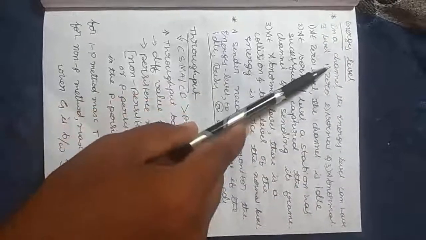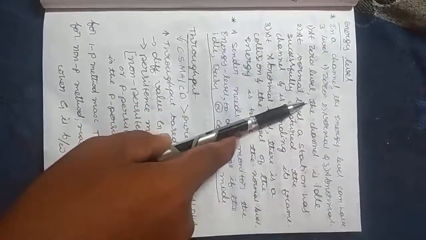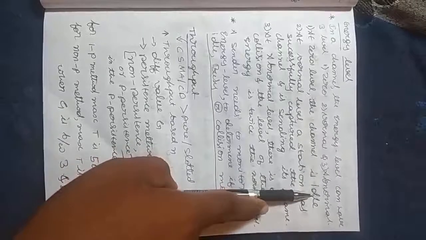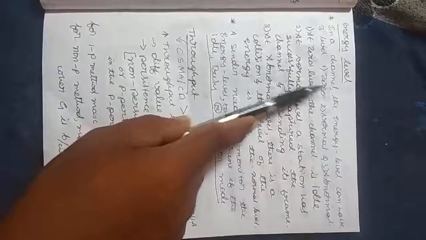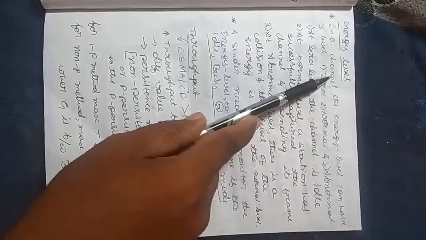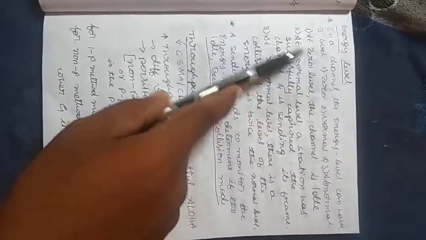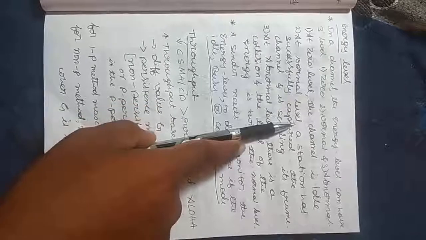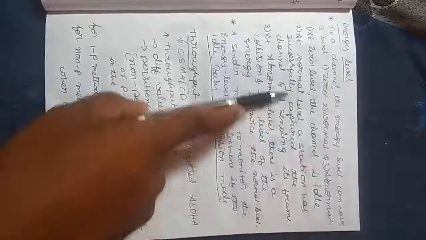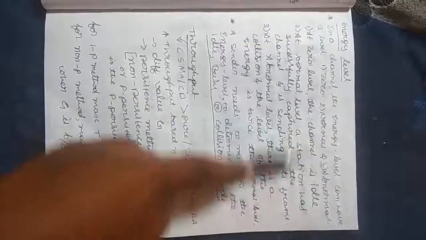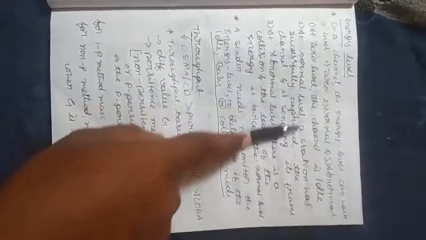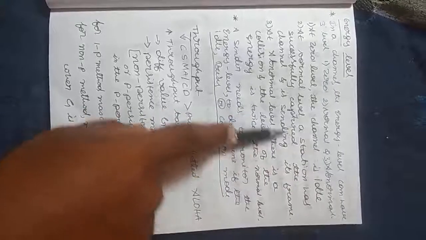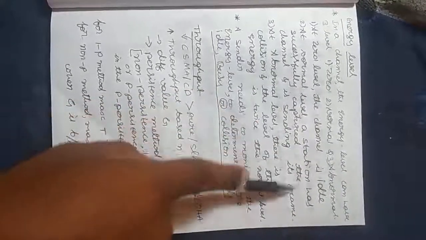When the channel is at zero level, the channel is idle, not busy. At normal level, a station has successfully captured the channel and is sending its frame.